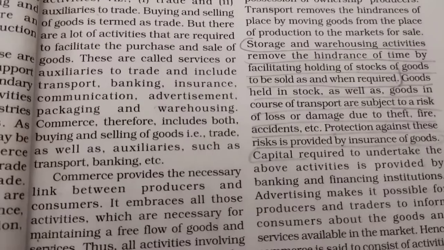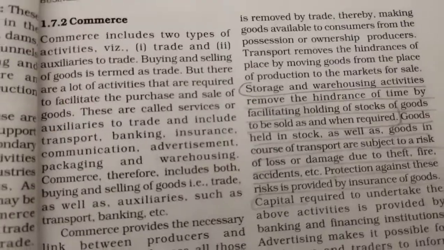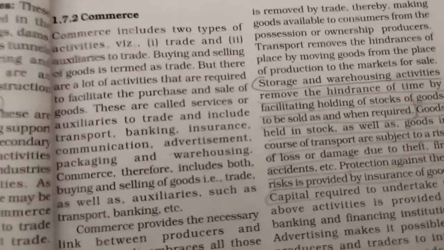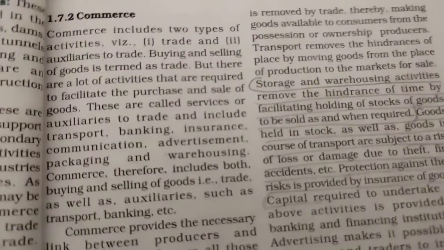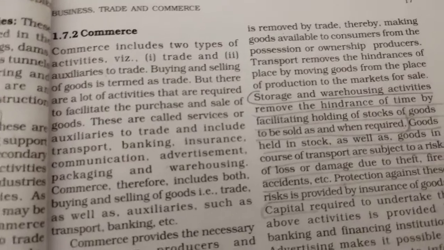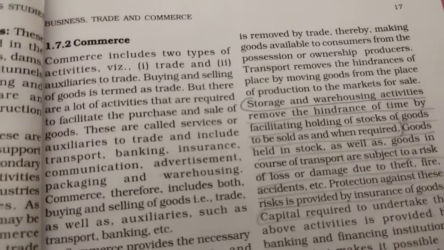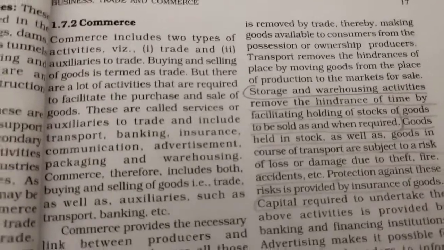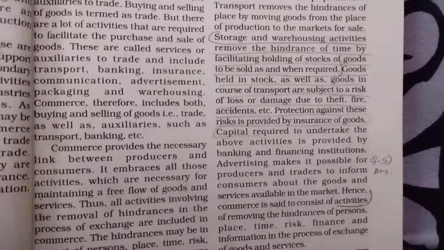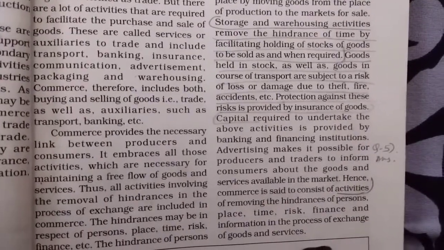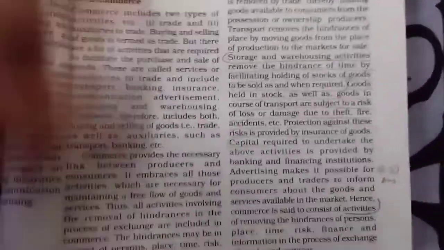Commerce includes both buying and selling of goods, that is trade, as well as auxiliaries to trade such as transport, banking, etc. Commerce provides the necessary link between the producers and consumers. It embraces all those activities which are necessary for maintaining a free flow of goods and services. Thus, all activities involving the removal of hindrances in the process of exchange are included in commerce. So, commerce is said to consist of activities of removing the hindrances of person, place, time, risk, finance, and information in the process of exchange of goods and services. Therefore, commerce is very important.